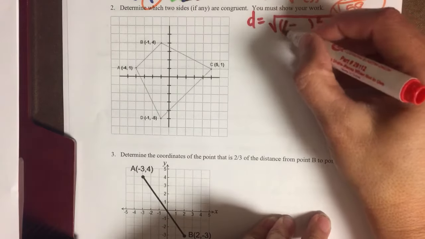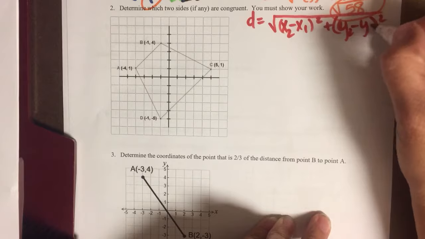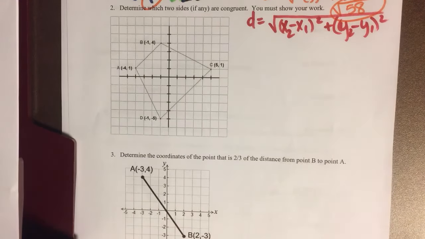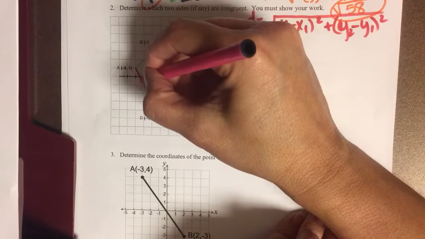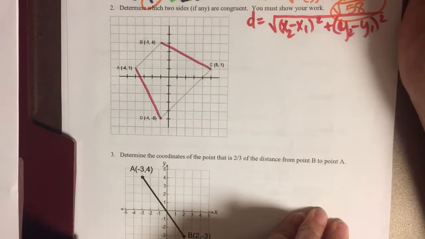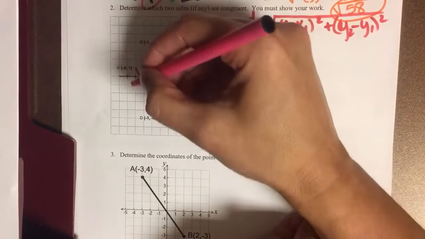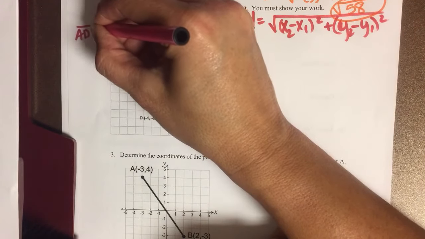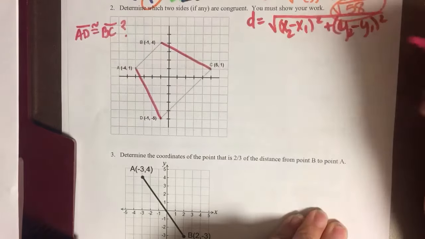Okay, I'm going to use the distance formula: x2 minus x1, y2 minus y1. In this particular instance, we're wanting to establish that 2 of these segments are congruent. Well, if I look at the picture, my most likely candidates are going to be these 2. So I want to see if I can establish that AD is congruent to BC. So that's the question.